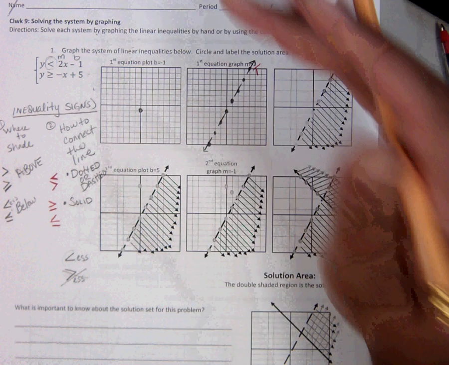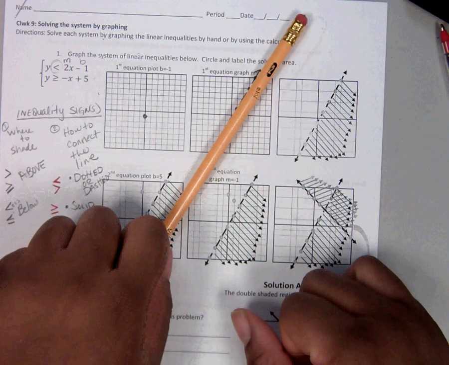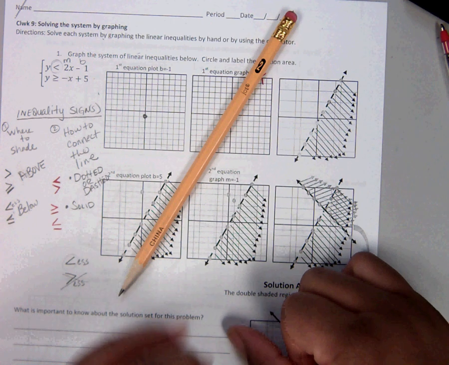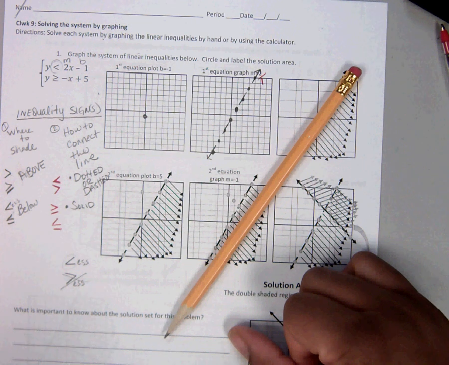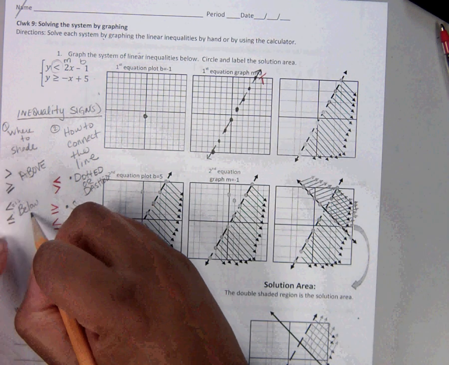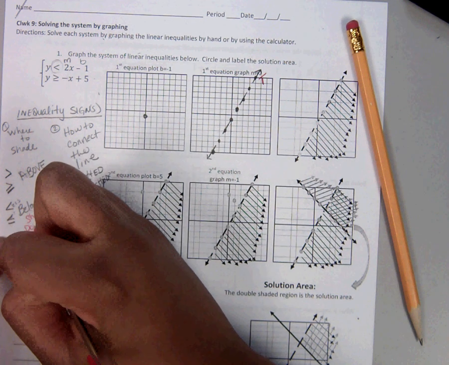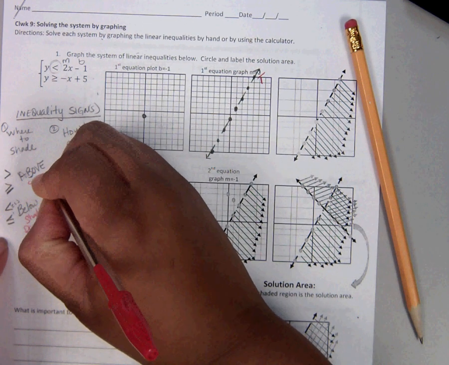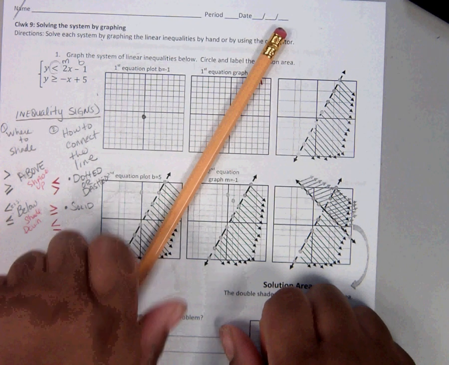Okay, so now let's go to the line and let's understand what below and above means. If you lay your pencil down, which way does it need to roll in order to be below? Well, that would be that way, down. So maybe we can make a note over here, shade down, and then for above we can write shade up, because when I lay my pencil down and I say go up, what are we going to do?